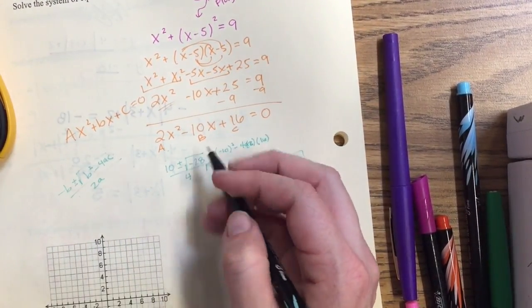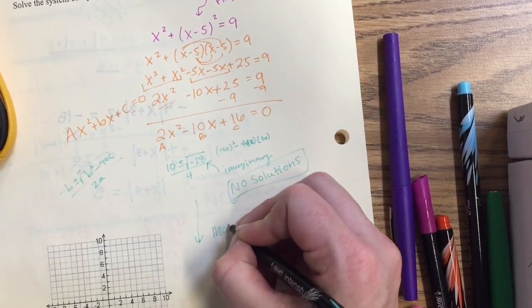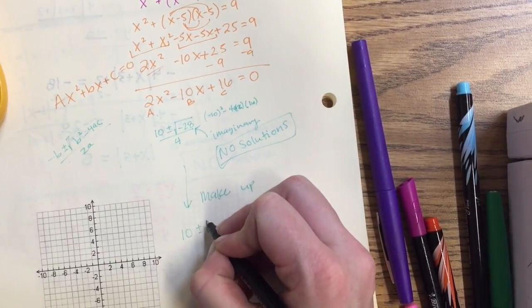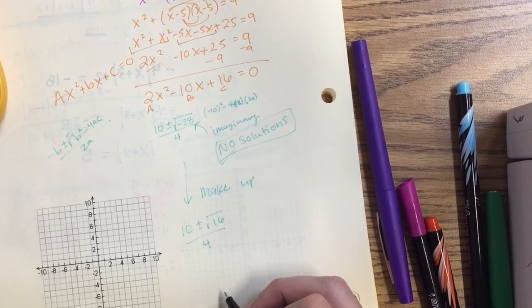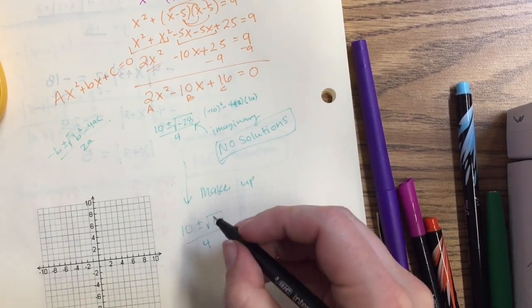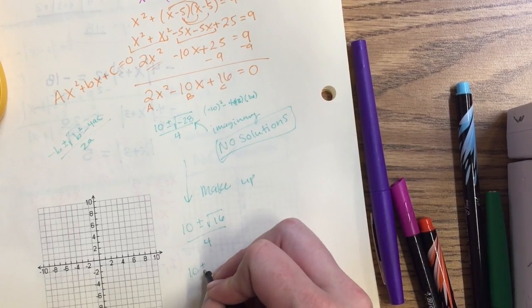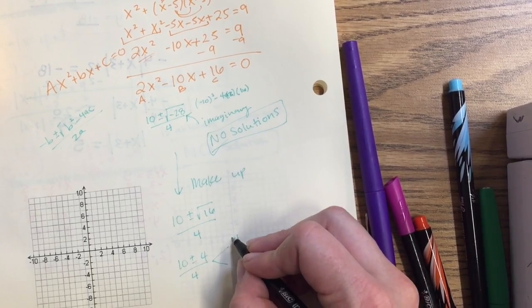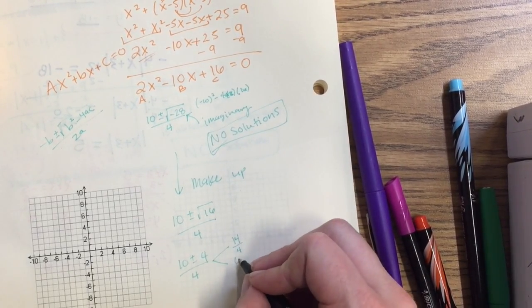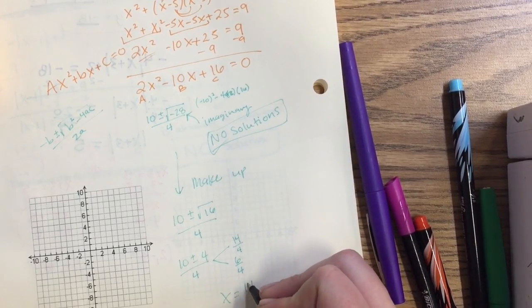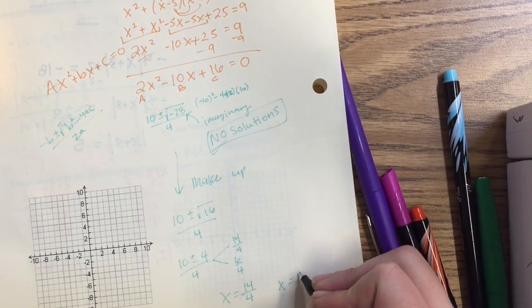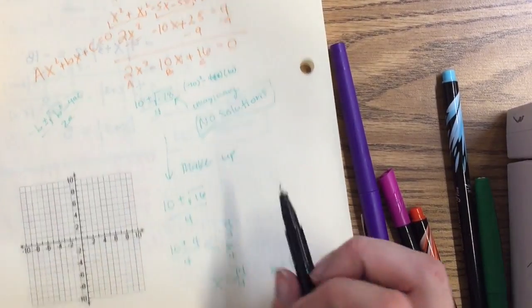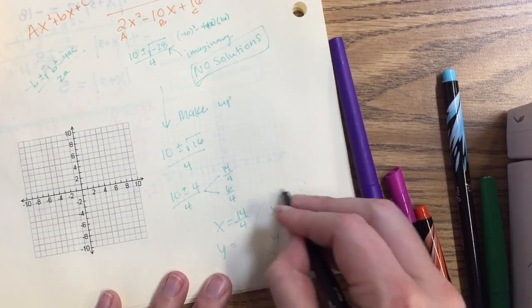If I had gotten a number in here, let's say, I'm going to make this up. So this is not true, I'm just making it up. Let's say I got 10 plus or minus the square root of 16 over 4. Then what I would do is I would square root it, find my two answers. 10 plus 4 is 14 over 4. 10 minus 4 is 6 over 4. Those would be my two x's. And then I would just take those and plug them in and see what my y's equal. And then I would be done.